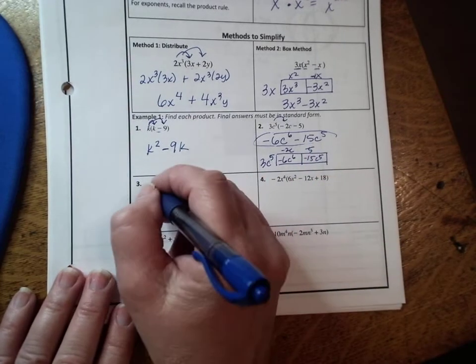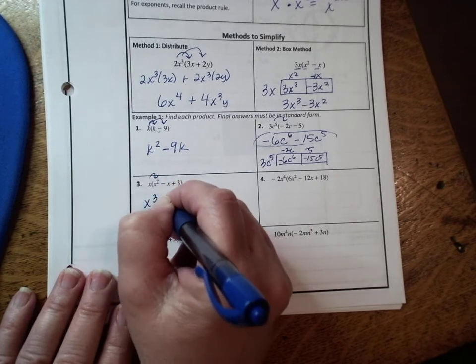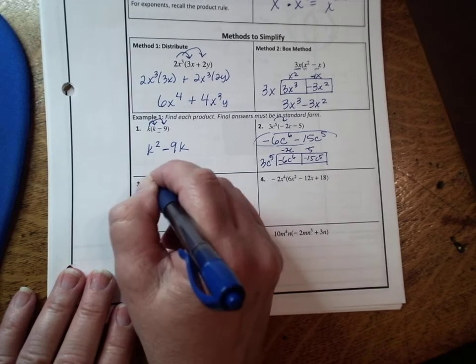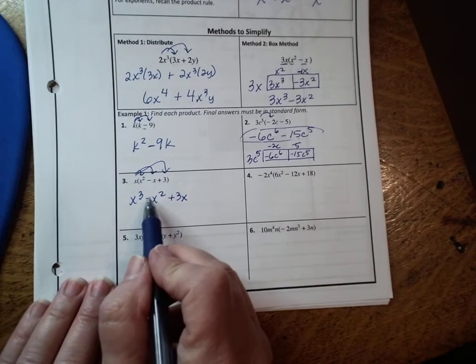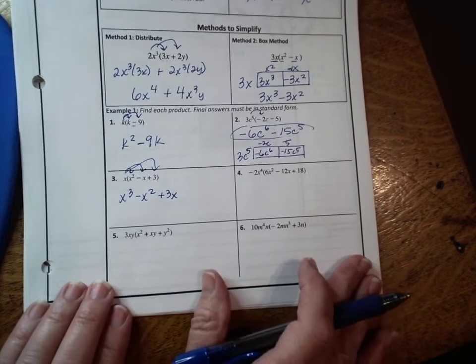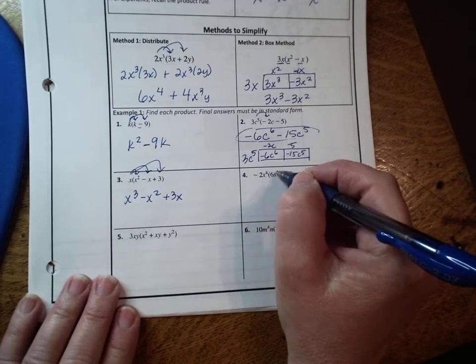Okay, so x to each of these. Now, x squared, that's going to be x cubed, minus x squared, plus 3x. Numerical order, the descending order of the exponents. Good. Okay, so negative 2x to the fourth.